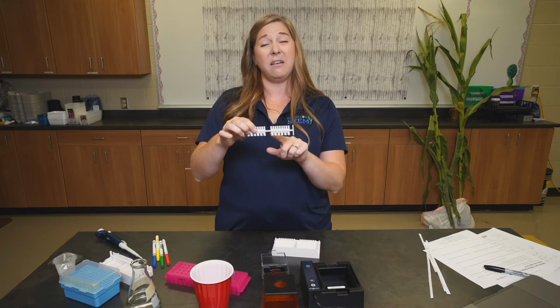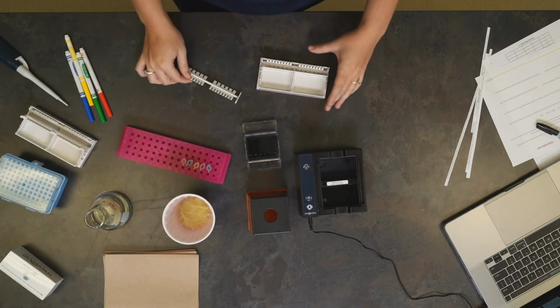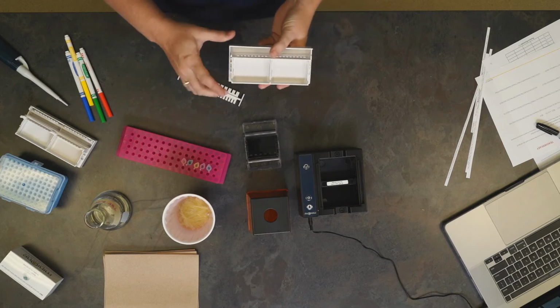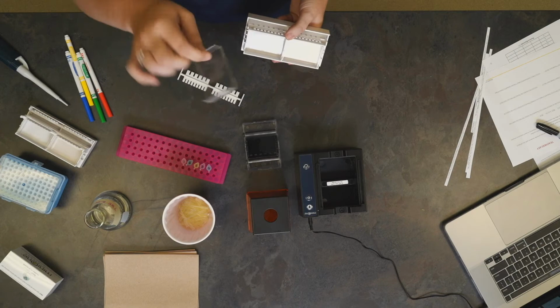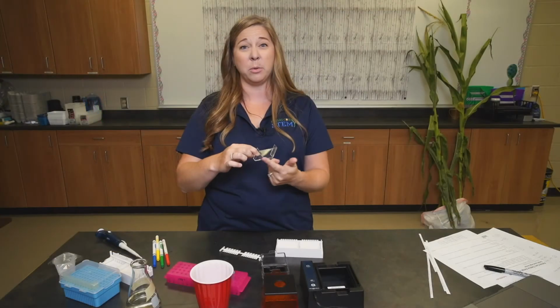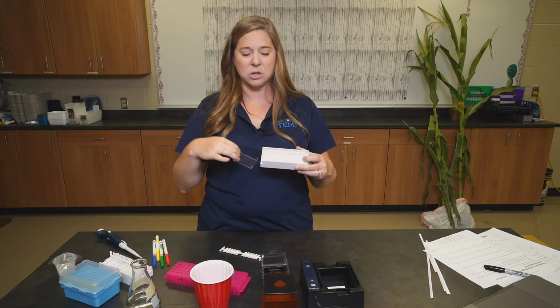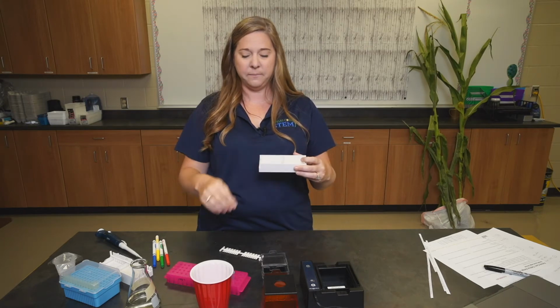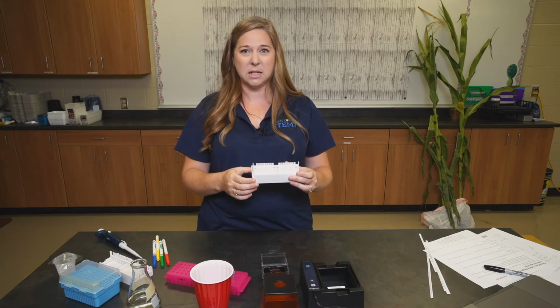Today we only have 5 samples, so we're going to use the larger wells down here. The other great thing about this is the tray itself. In the past, we would always have to tape or add rubber bumpers to the edges of this. But now, because it has a molding tray, it slides right in. We pop in the comb, and we're ready to go.